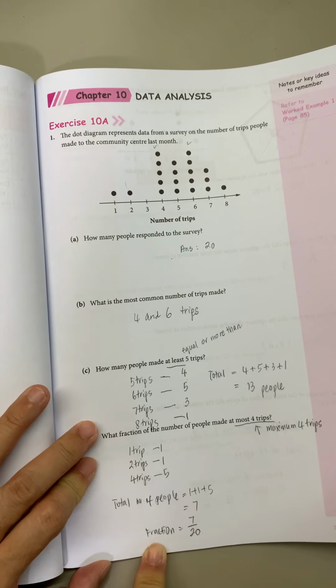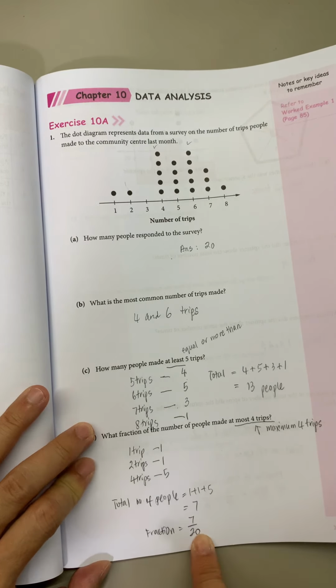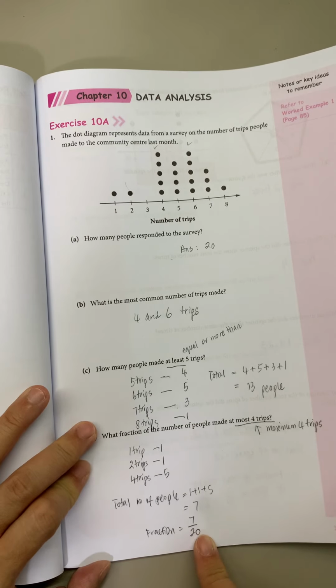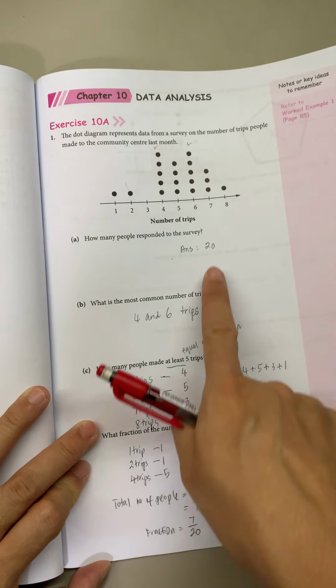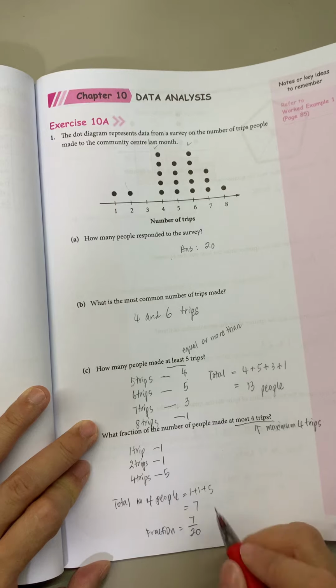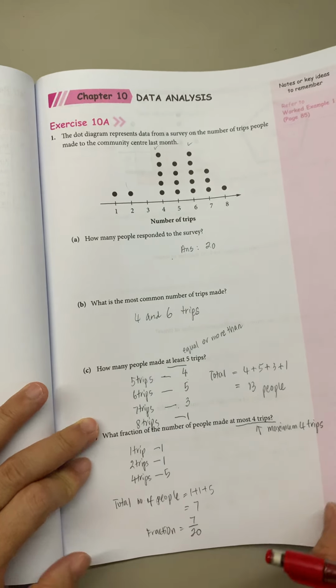And what is a fraction? For the fraction, you have to take the number of people who made at most 4 trips out of the total number of people who took the survey. Okay, so 20 people altogether. So that is the fraction that we have to find. Okay, go on to the next page.